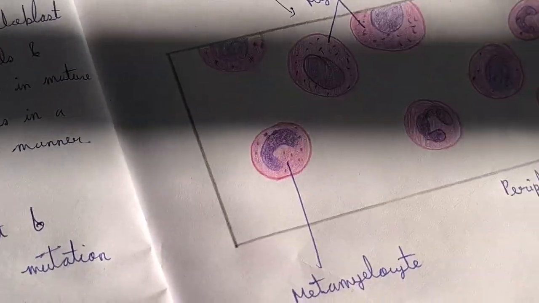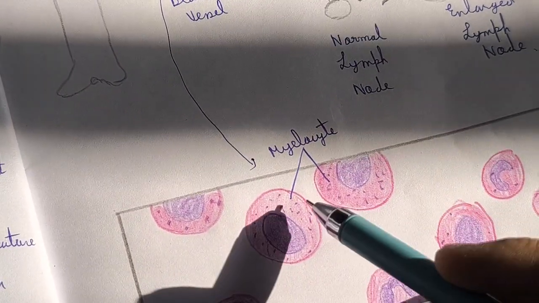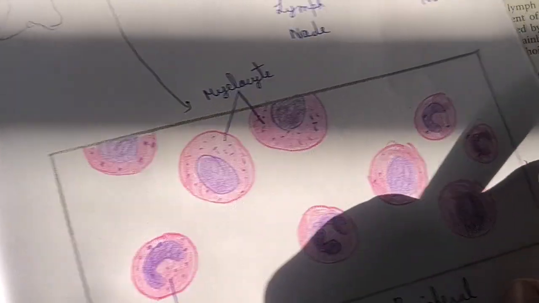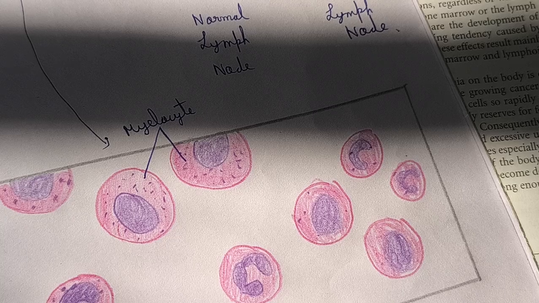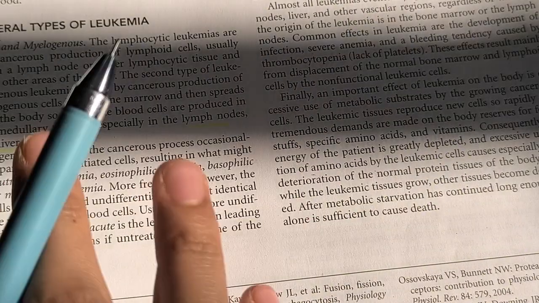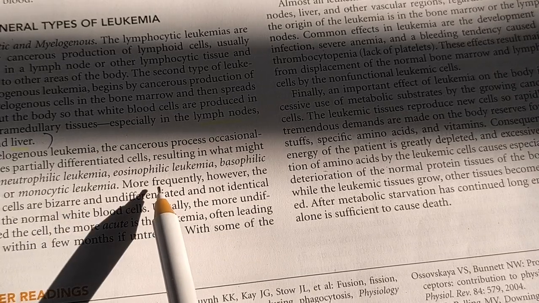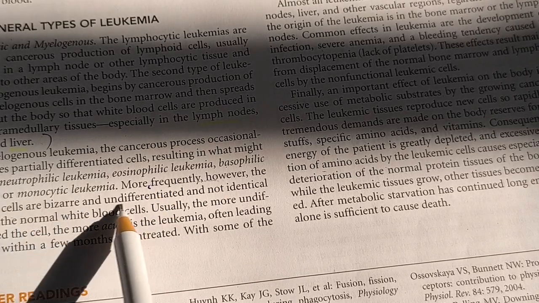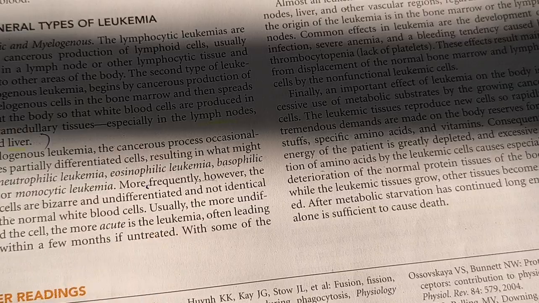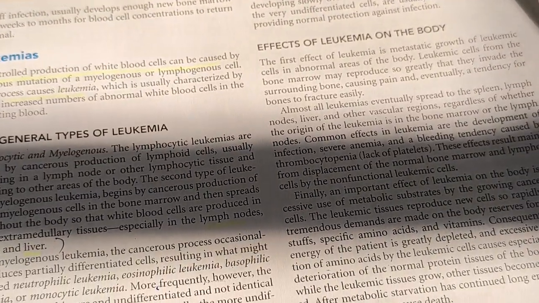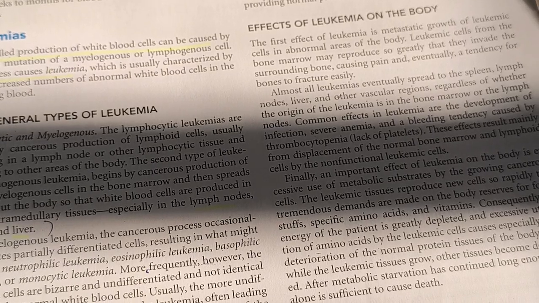In the peripheral blood smear, the myelocytes and metamyelocytes are not similar to each other; they are differentiated, and all these things are mentioned in the book also. More frequently, the lymphoid cells are undifferentiated, not identical to any of the normal white blood cells. Now I'm going to explain a very important part: the effects of leukemia on the body.